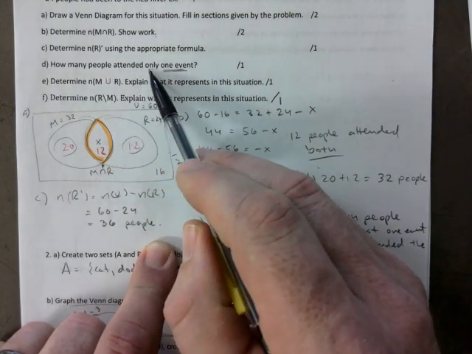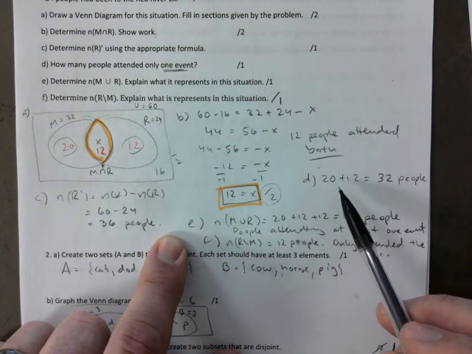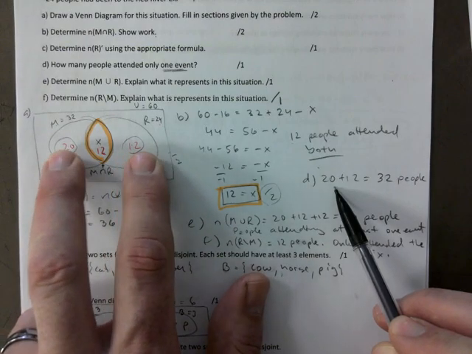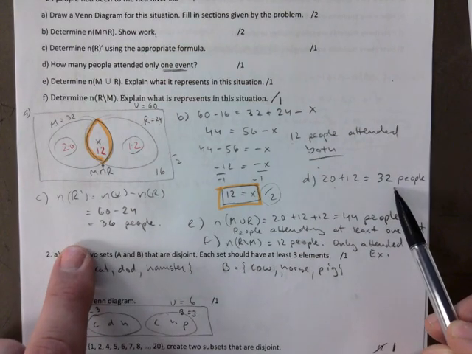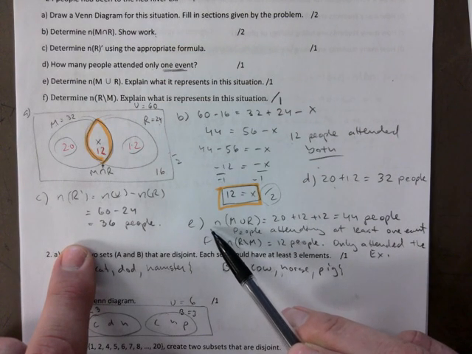D, how many people attended only one event? So where is D? Right here. And it's really 20 and 12 added up, right? 20 and 12, that's 32 people in this case. Always show me, even when you're just adding, it's good to get half marks.